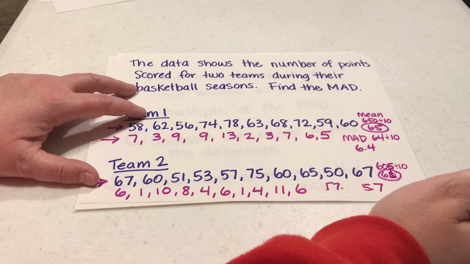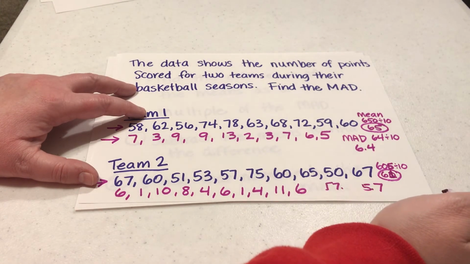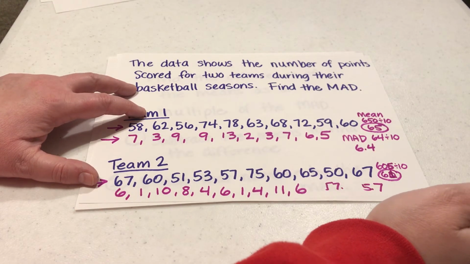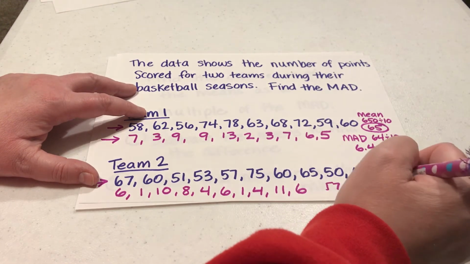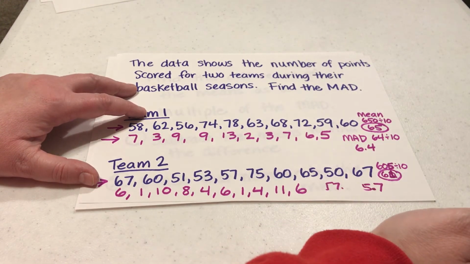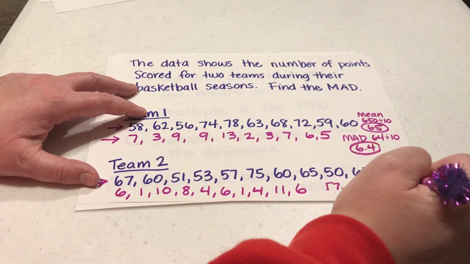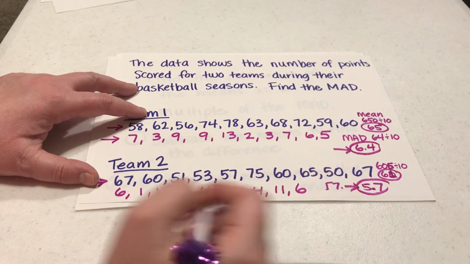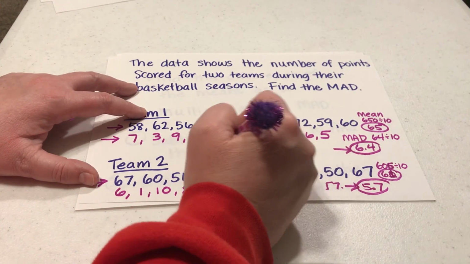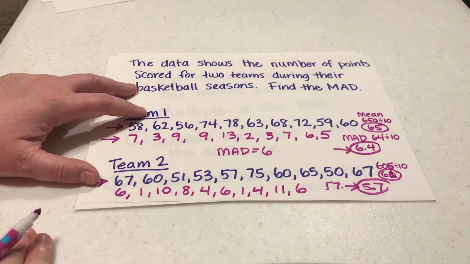So something's a little off here. My MADs are a little bit different from each other. And I know to calculate the other problem, I need to have the MADs be the same. So do you have a solution for me? I'm thinking the same thing. I think we're going to have to round these two numbers. If I round this one down and if I round this one up, my MAD would be the same. My MAD would be 6. Does that make sense for you?